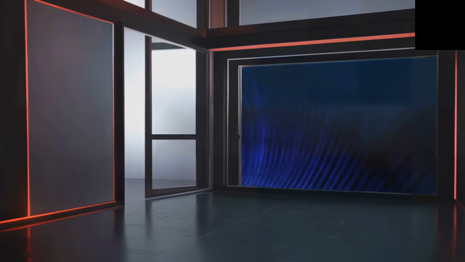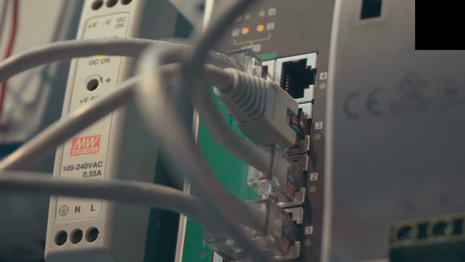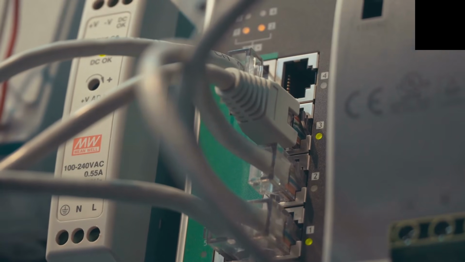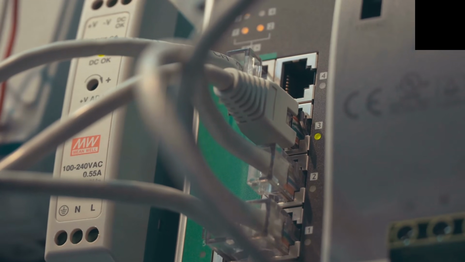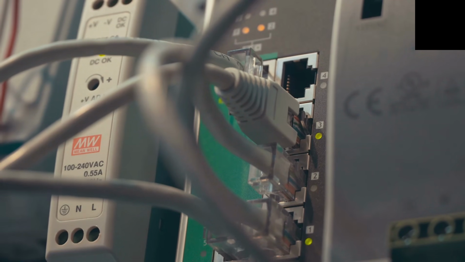Layer 3. The network layer. Here's where things get interesting. Layer 2 could deliver within one neighborhood, but what if your package needs to go to another city? Another country? That's layer 3. This is the layer that connects different networks together and finds the best route between them. This is, quite literally, the layer that makes the internet, interconnected networks, possible.